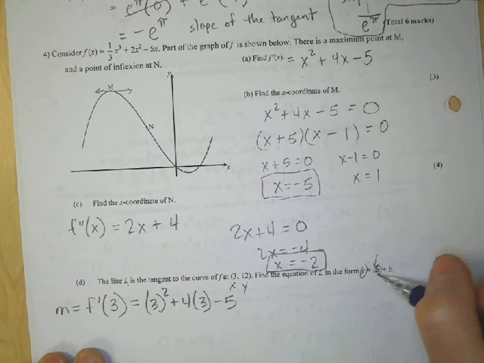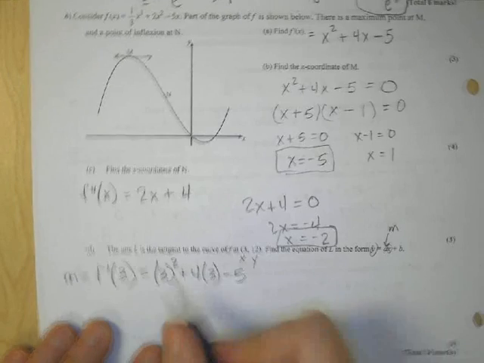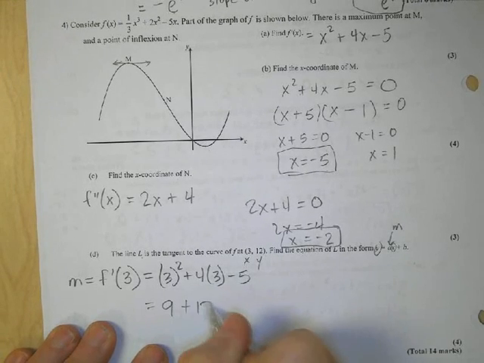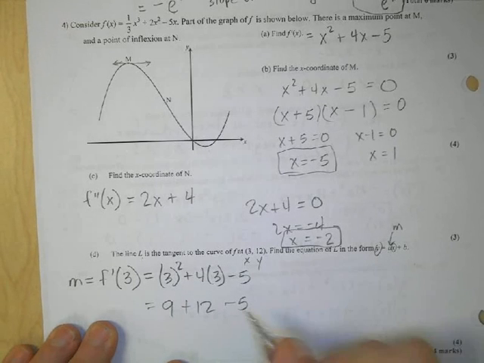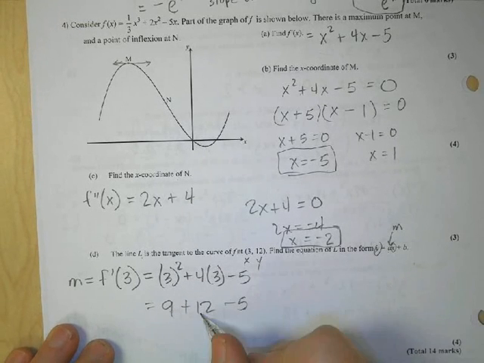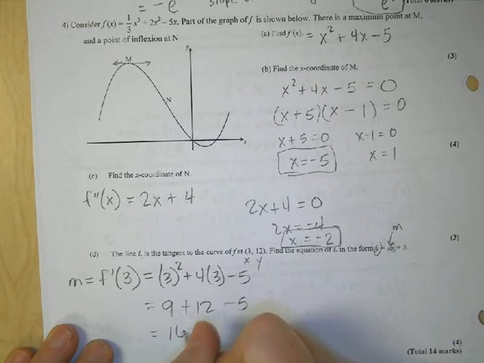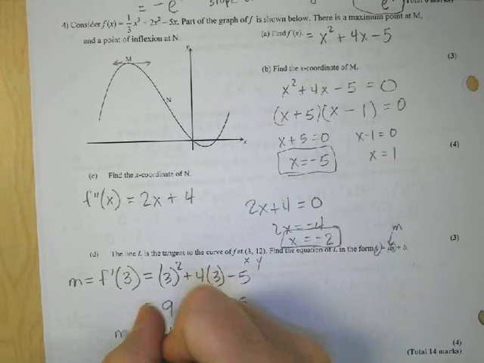In this form here, this is a, it's my m. Okay, so I'm going to simplify this. I get 9 plus 12 minus 5. 9 minus 5 is 4. 4 plus 12 is 16. So my slope is going to be 16.